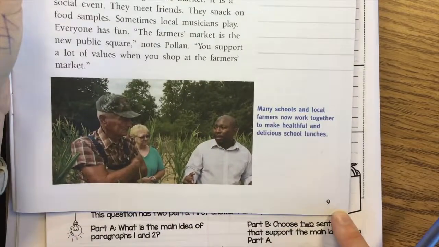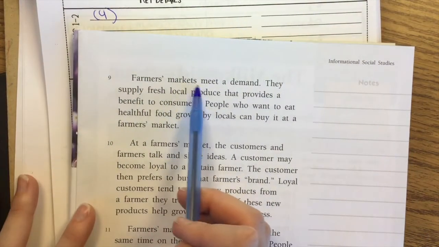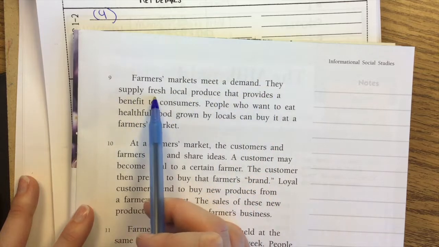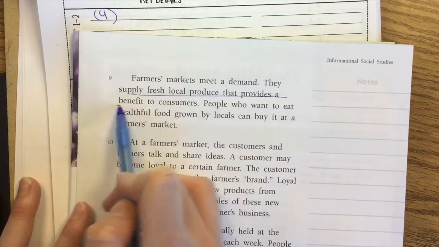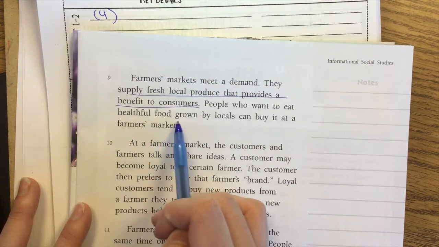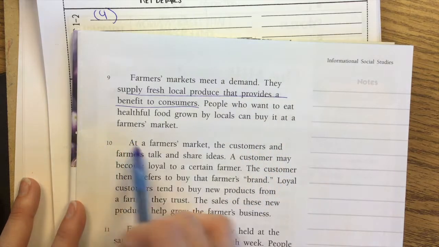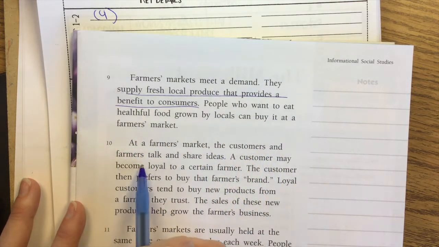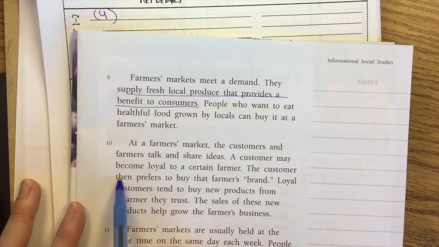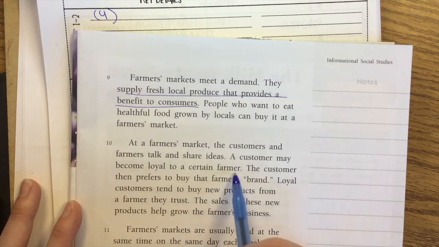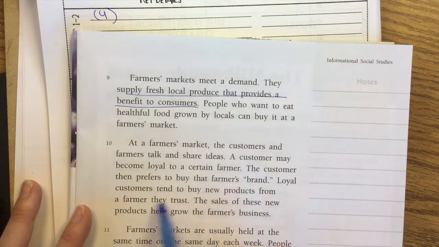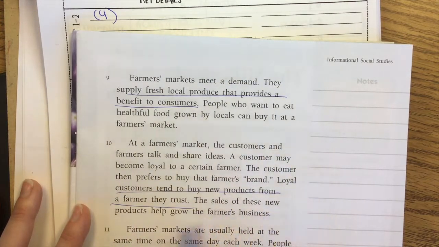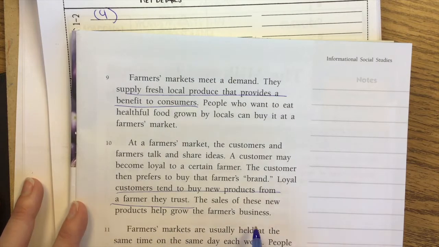We're on page 9. Farmers markets meet a demand. They supply fresh local produce that provides a benefit for customers. People who want to eat healthful food grown by locals can buy it at a farmer's market. At a farmer's market, the customers and farmers talk and share ideas. A customer may want a certain local farmer. The customer then prefers to buy that farmer's brand. Local customers tend to buy new products from a farmer they trust. The sales of these new products help grow the farmer's business.